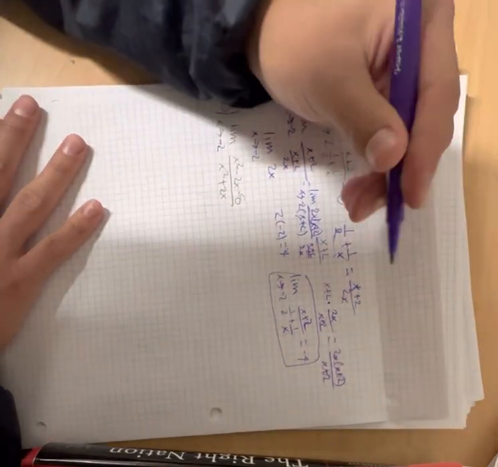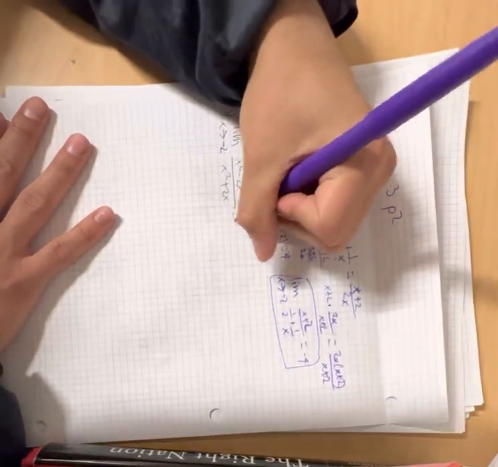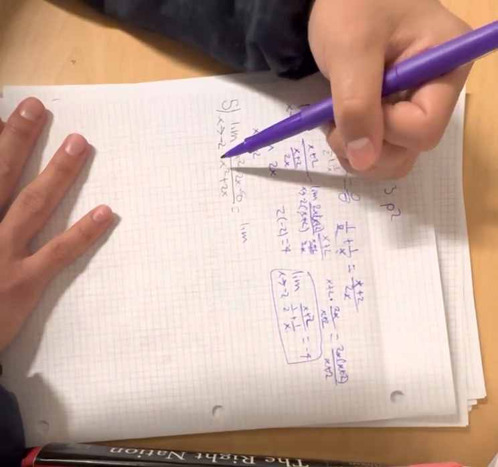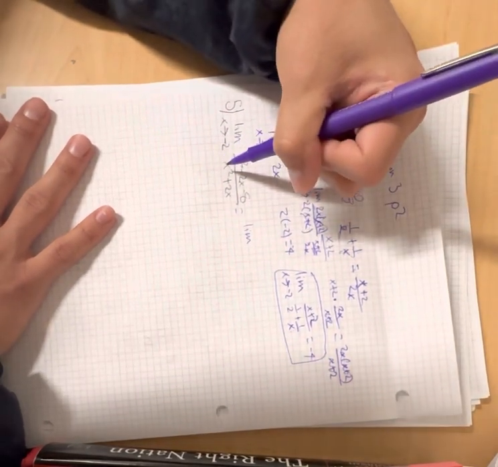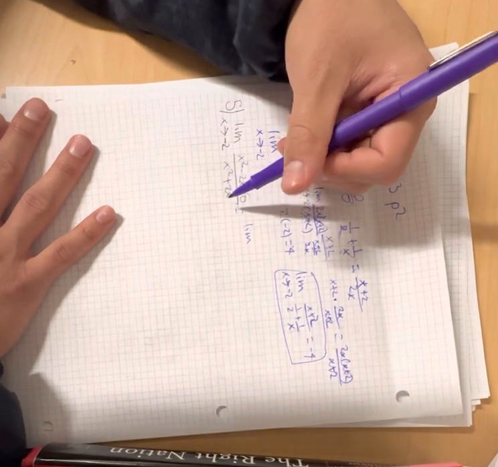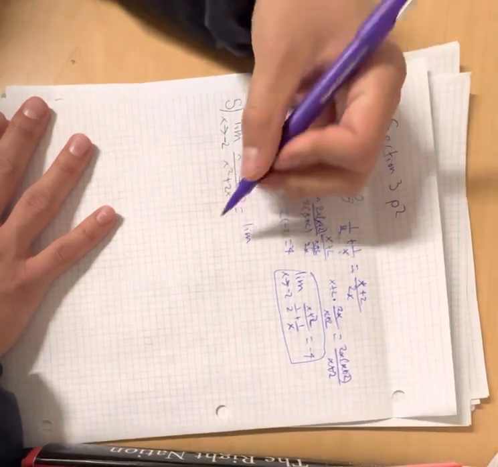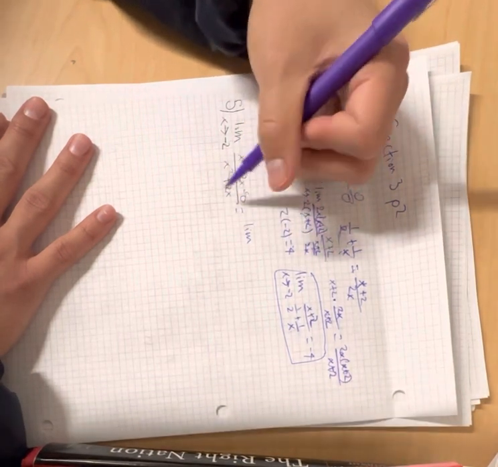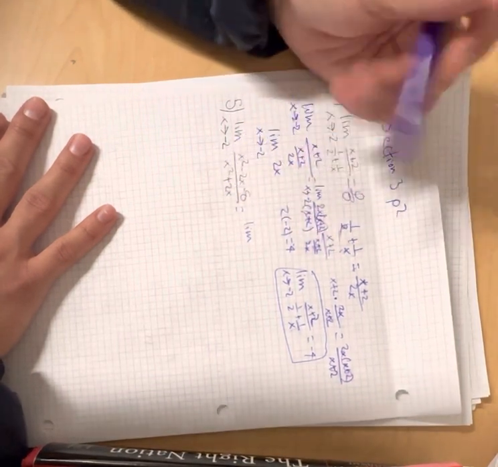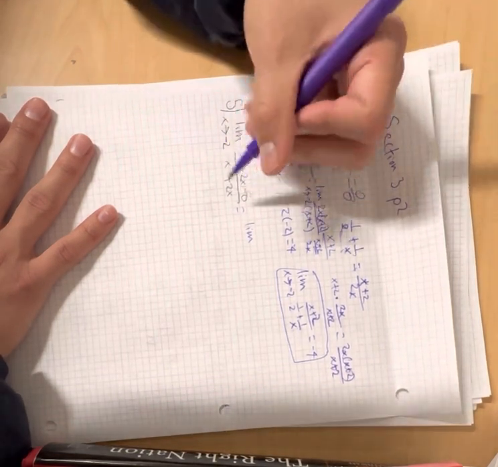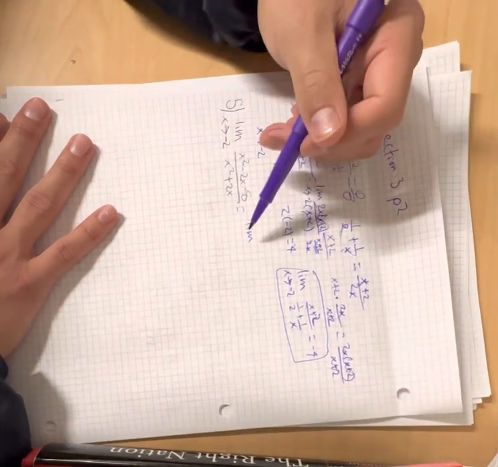I'm not great at it, but we're gonna rewrite this, because we can't plug in this -2. -2 squared is 4 plus 2 times -2, which is -4. We're gonna get 4 plus -4. It's gonna be over 0. So we have to do something to the function. So we're going to rewrite it.